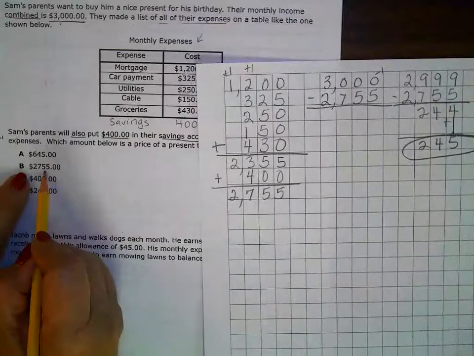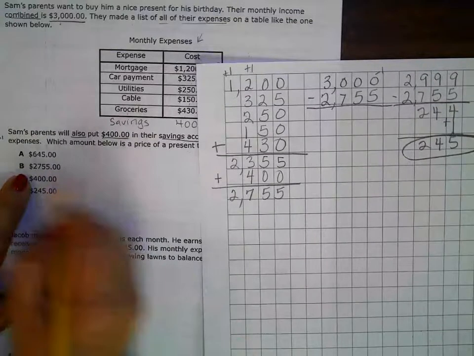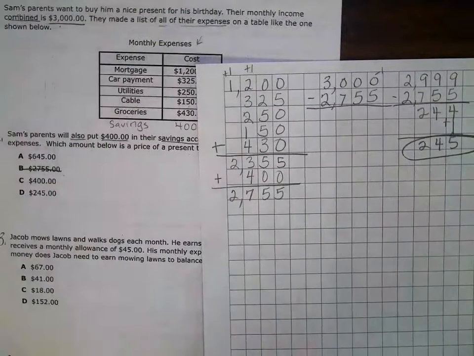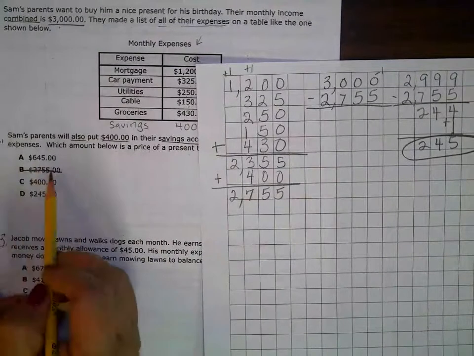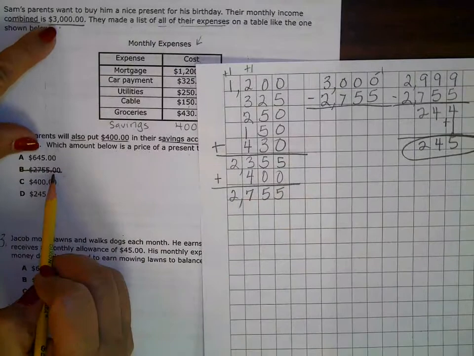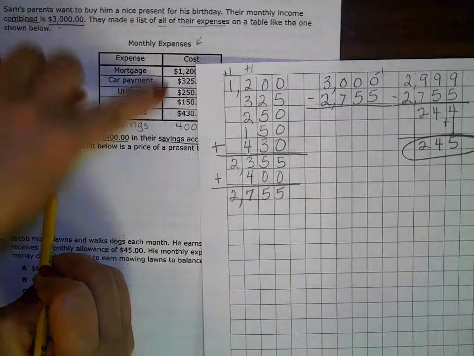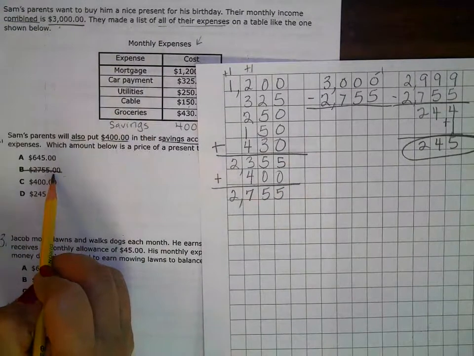So they have a total, looking over here, this is the 2,755. This is including my savings, so I know that they can't spend that much, and even some common sense, right? They're going to spend $2,755 on a birthday gift for Sam, especially when they only make 3,000, right? And they still have all these bills to pay. So really, remember, when we're thinking about finance, a lot of it is some common sense.